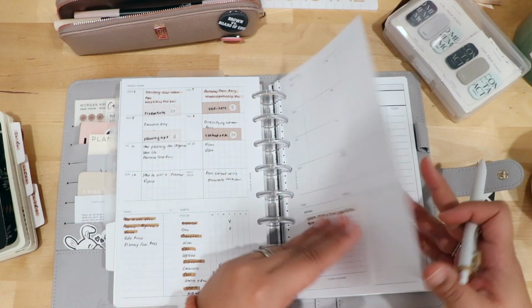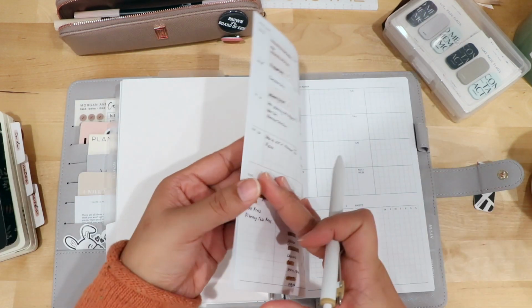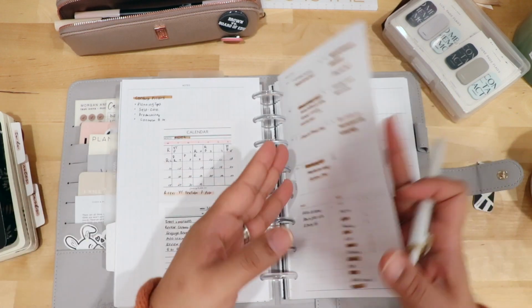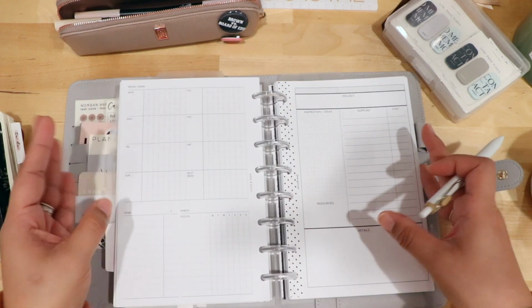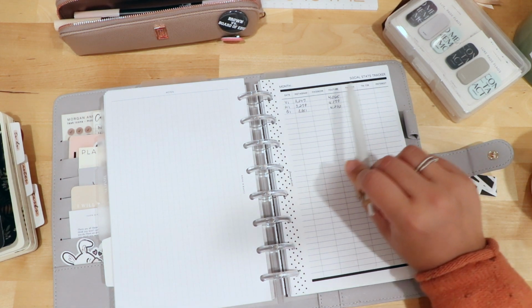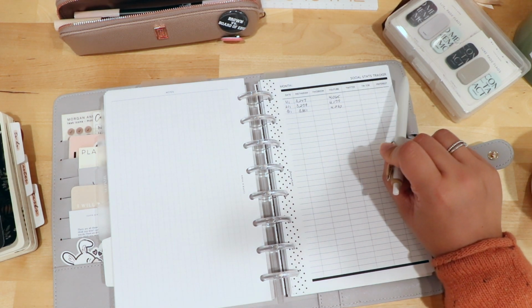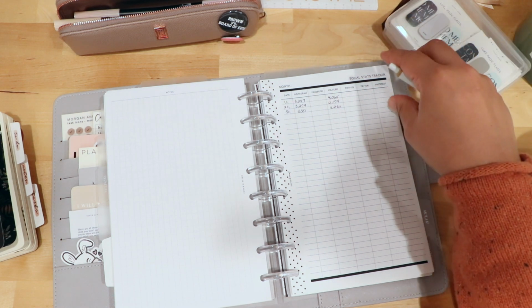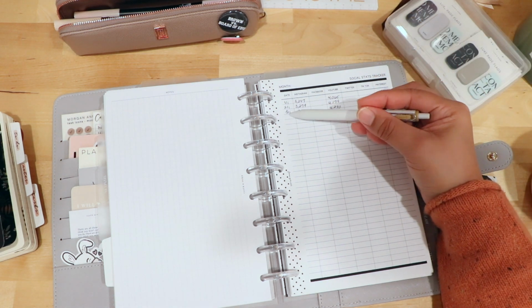And that's how you plan using a month on one page. And that's how you plan for social media content. The next way to plan is you could track your social media stats. So I am tracking my social stats through this tracker, and this is from Fancy Plans Co. I have January, February, March.